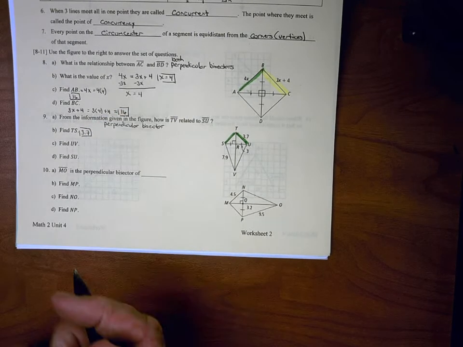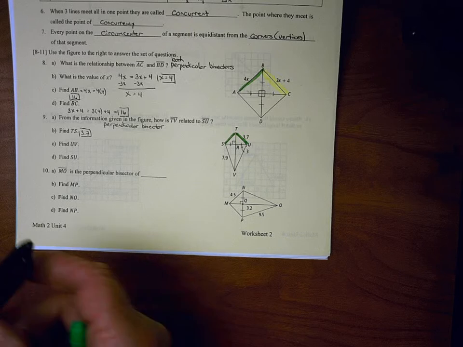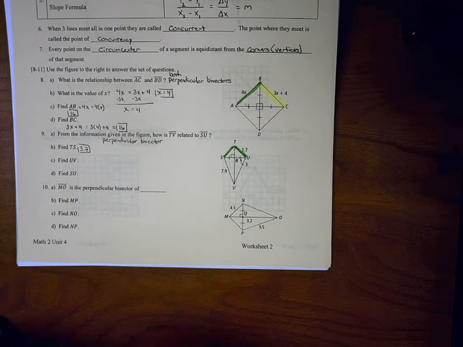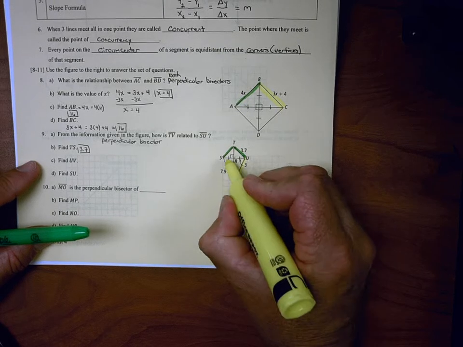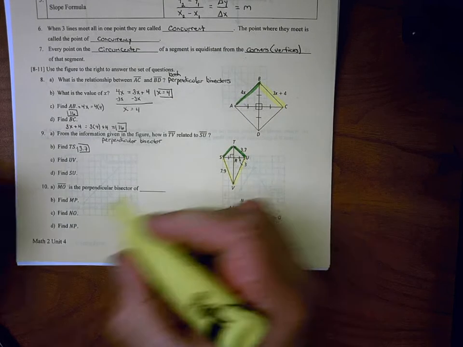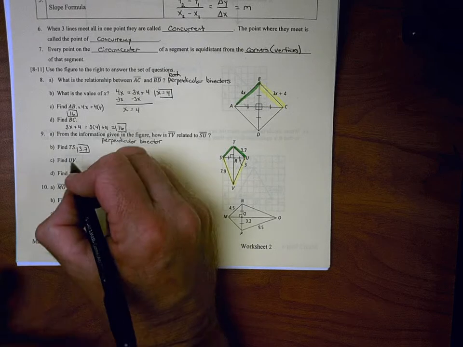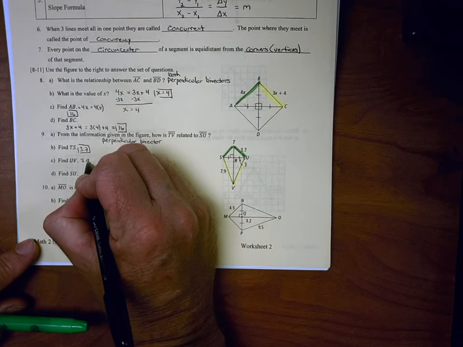Next one, let's find UV. Well, if you notice, UV is right here, which is what we don't know, but UV is exactly the same as SV, which is 7.9. So UV has to be 7.9 as well.